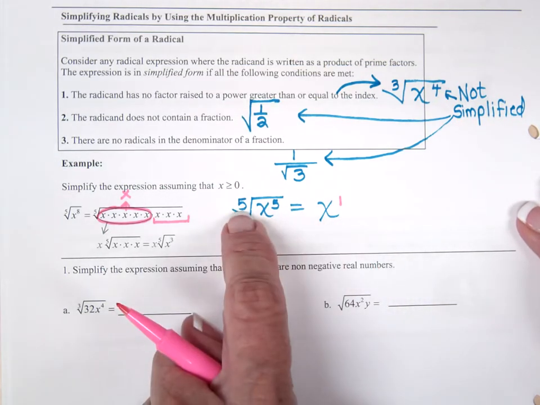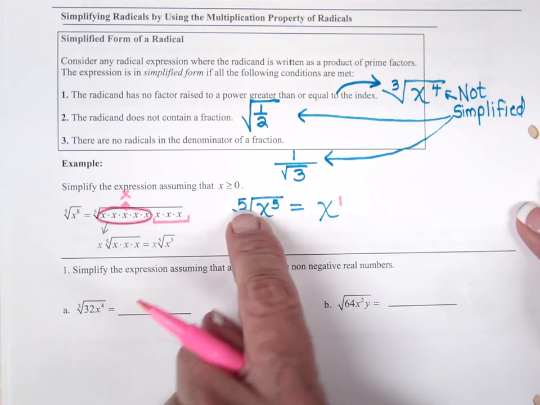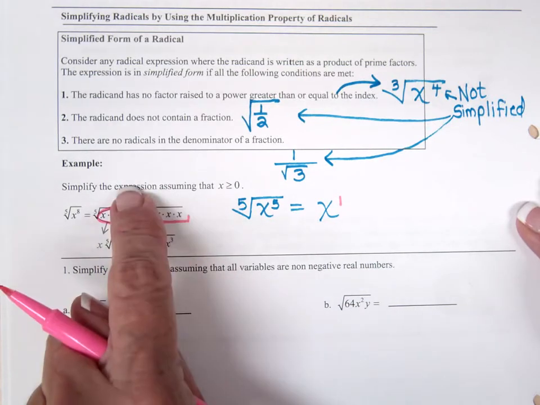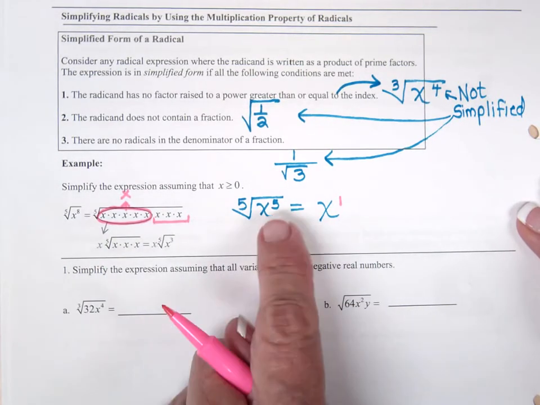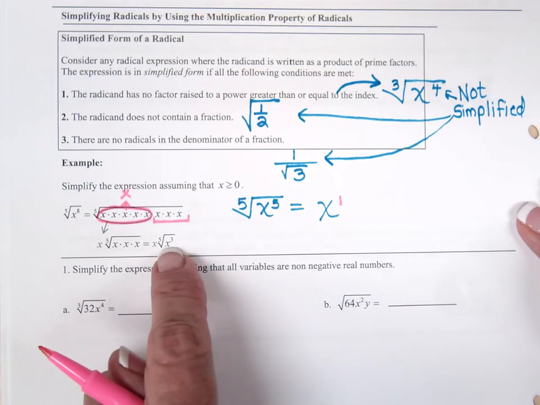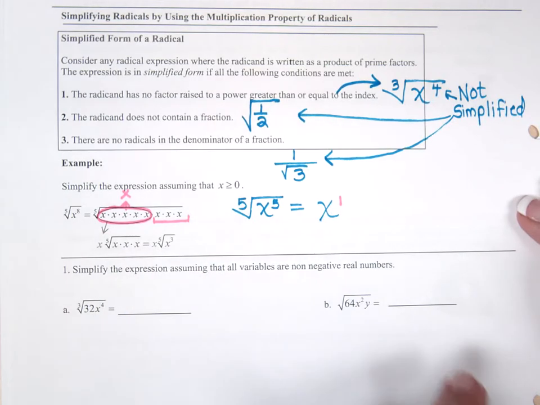I like to think of this as jail. In order to get out of jail, you have to have 5 of something. Well, here's 5 x's, and you come out as a single. But if you don't have 5, then you have to stay under. And here we just have 3. That's not enough to get out of jail, so that stays under the radical.